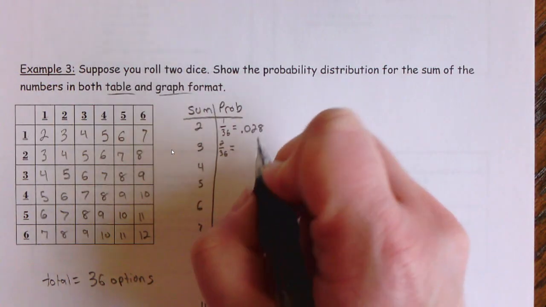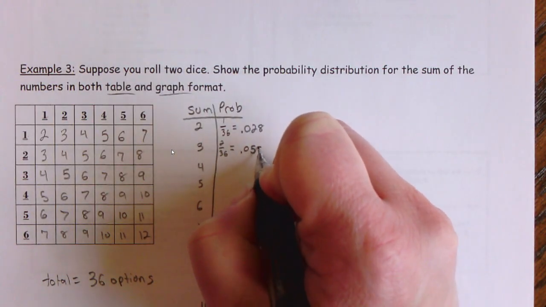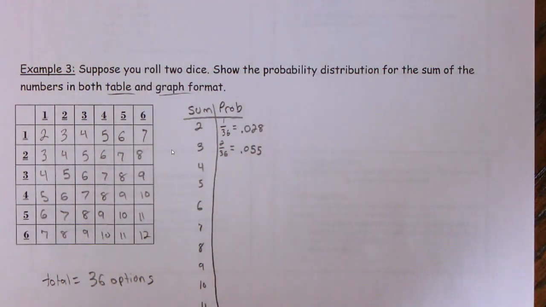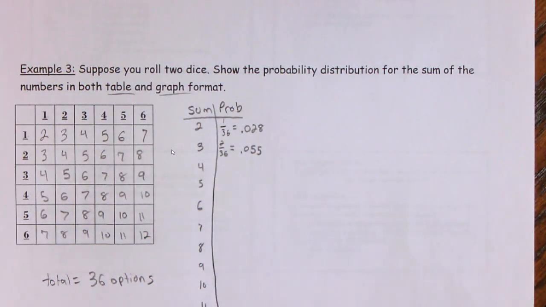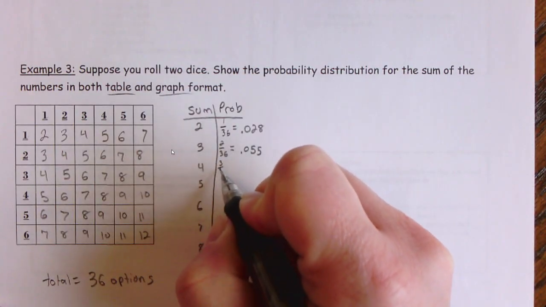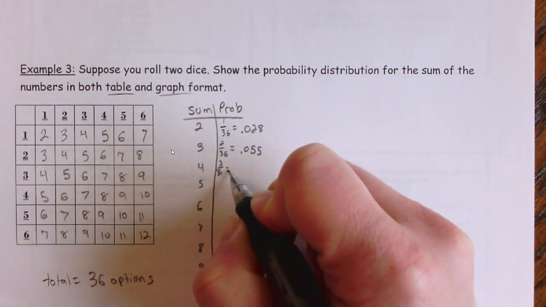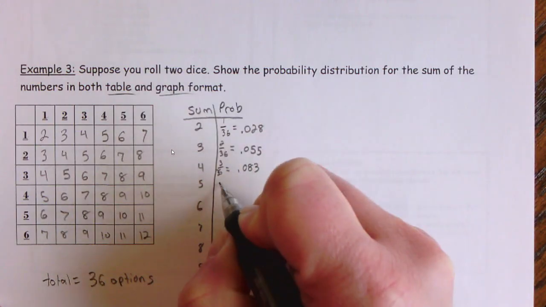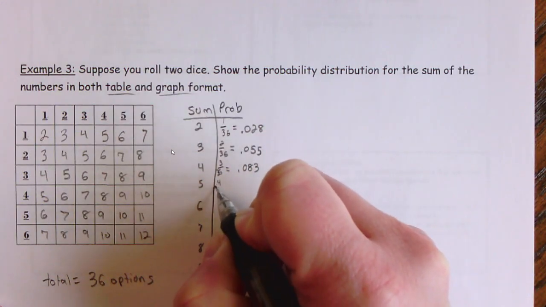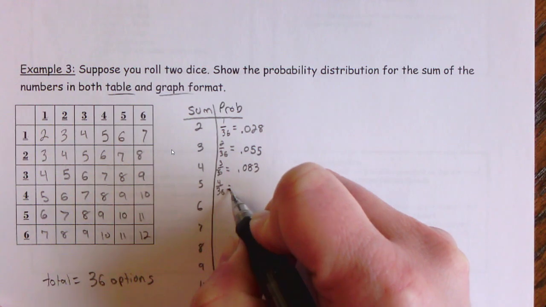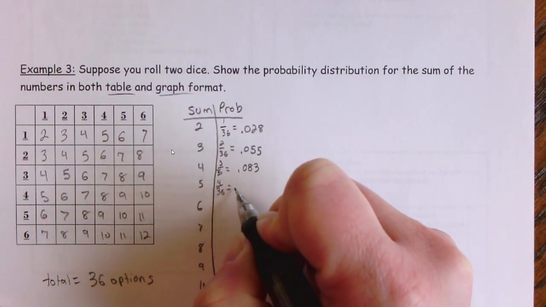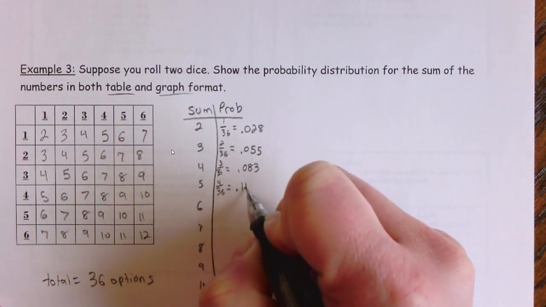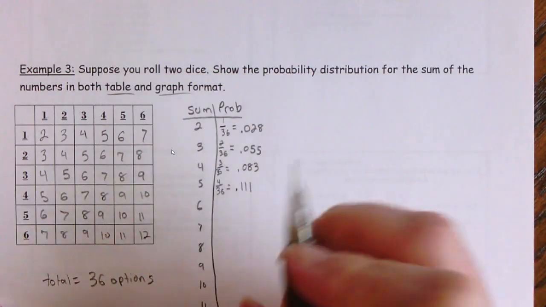And then I just divide those to get 0.055. And then I would look at the next one. There are 3 4s out of 36. Divide those to get 0.083. There are 4 5s out of 36. Divide those to get 0.111. I'm just rounding to 3 decimals here.